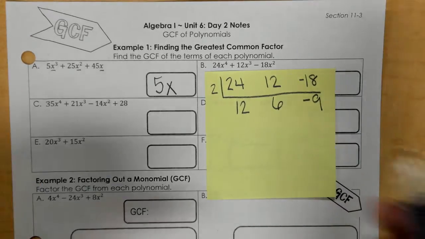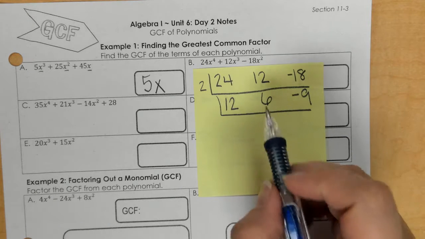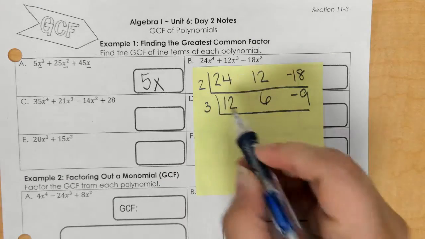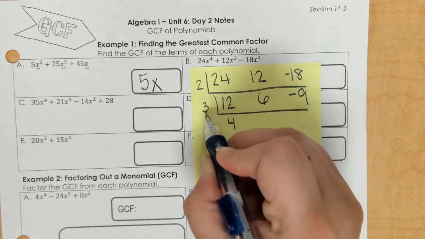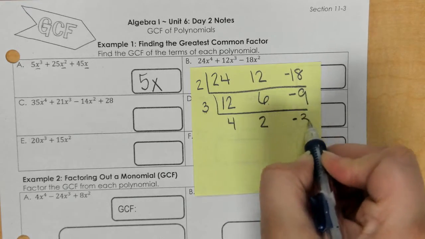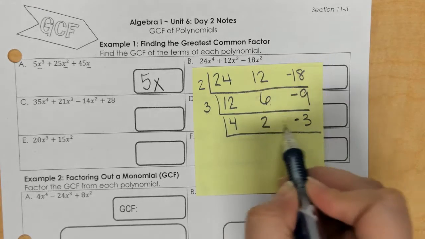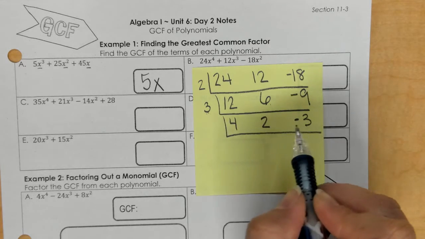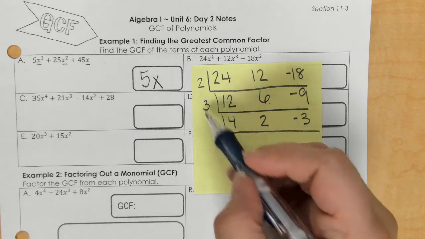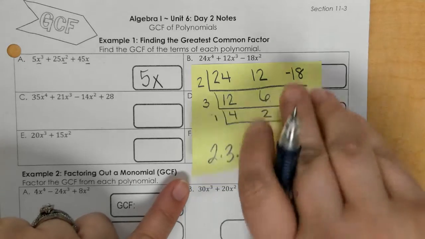Now what goes into 12, 6, and 9? Well, it can't be 2 because now you have a 9. So let's try 3. 3 goes into 12 4 times, 3 goes into 6 twice, and 3 goes into negative 9 negative 3 times. Again we have an odd number, so we can't use 2, and everything else is divisible by 1. So if I multiply 2, 3, and 1, that is 6.